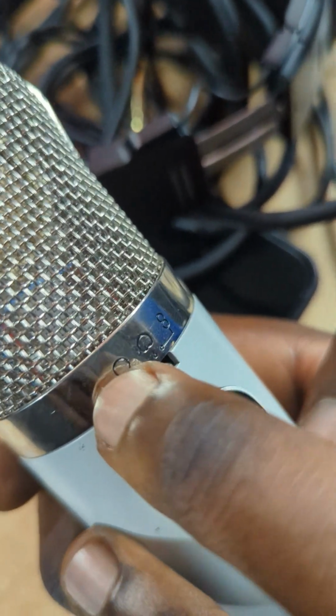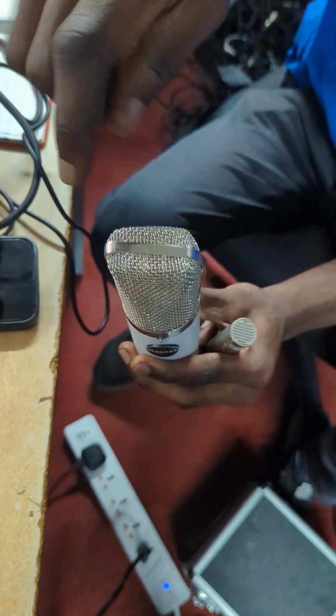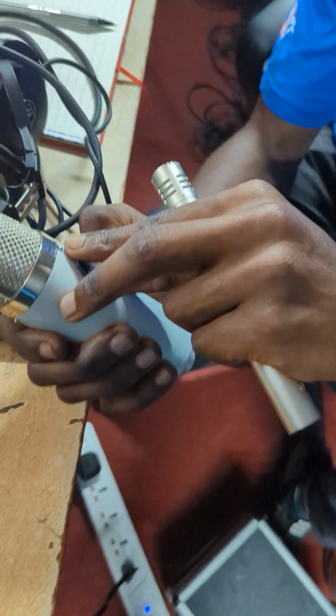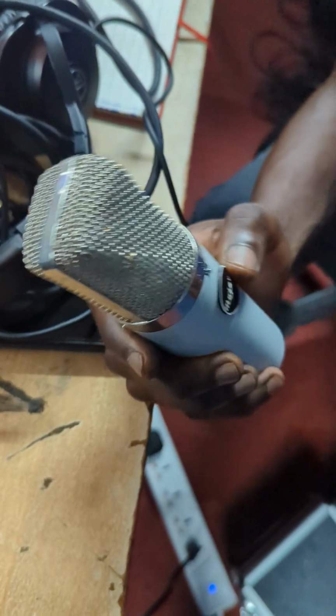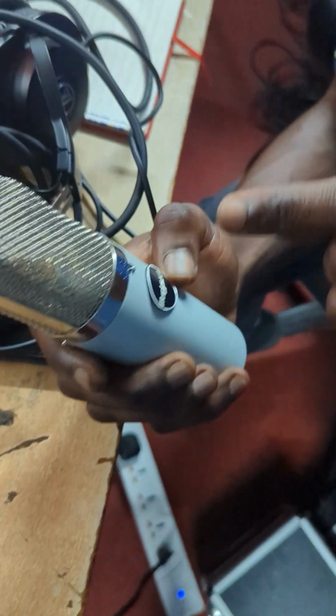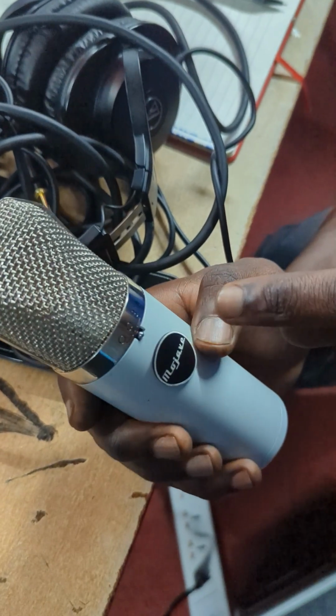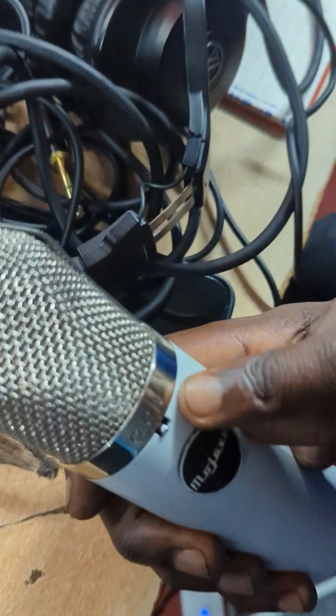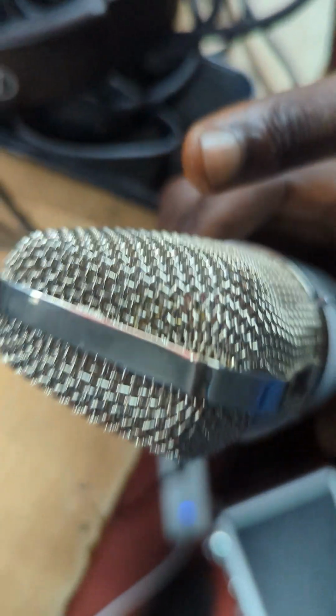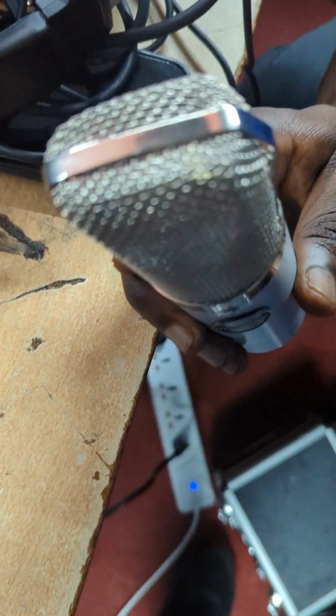So omnidirectional means the sound is going to be picked up in all directions of the mic. But for the cardioid pickup pattern, it means only one side of the mic, the front side of the mic in this case, is going to be picking sound. And if we put it at figure 8 or bidirectional, it means it's going to be picking from this side and this side, excluding this side, since it's not omnidirectional, of course.